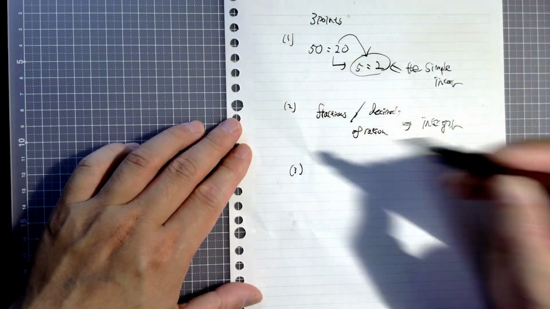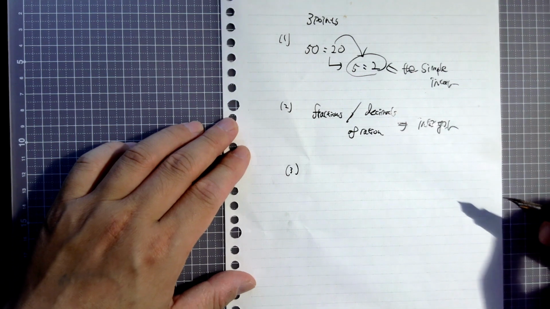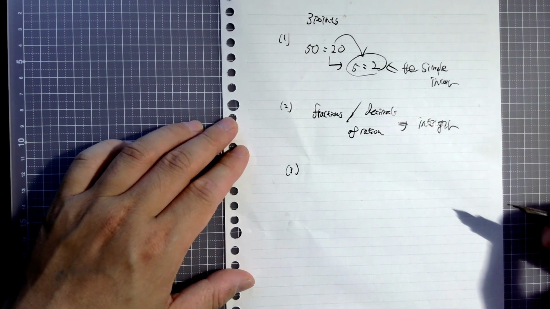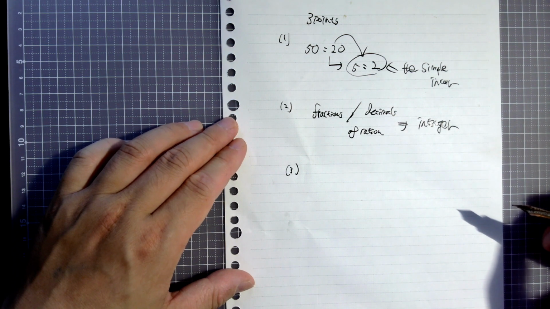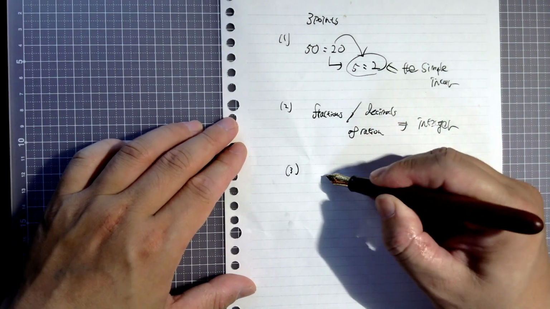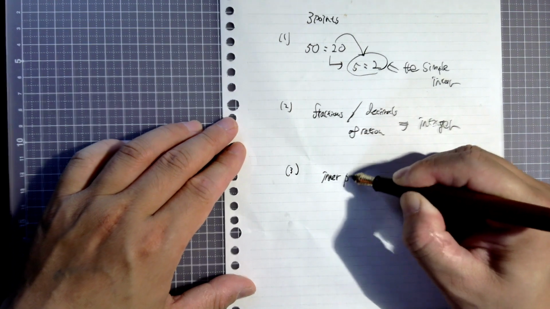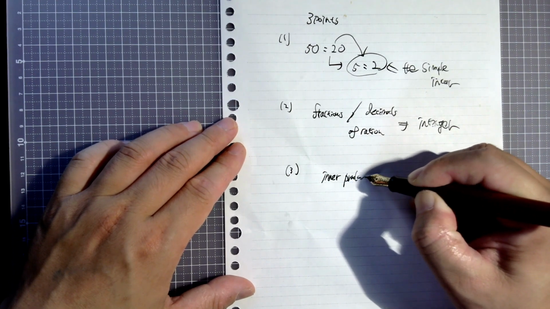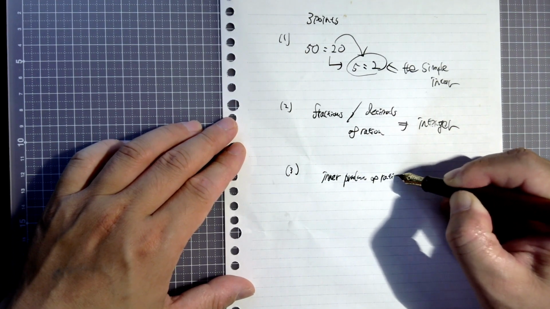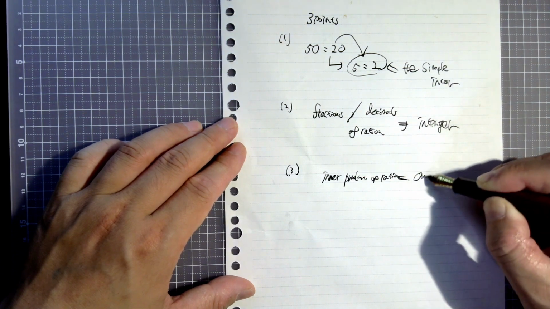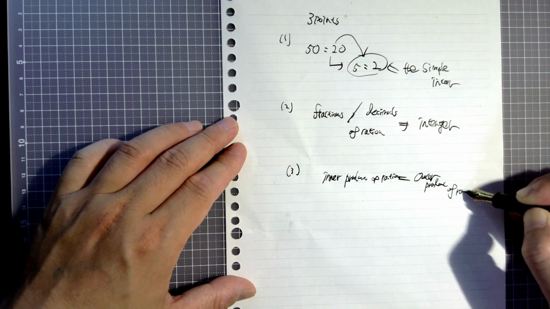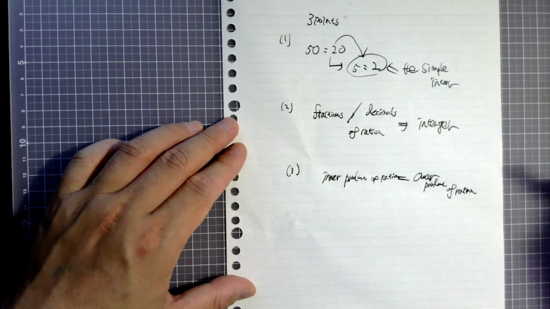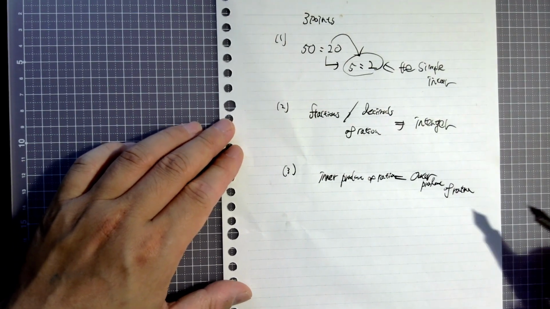And third of all, the inner product of ratio equals the outer product of ratio. Inner product of ratio equals outer product of ratio. I will teach you. I will show you what it means.